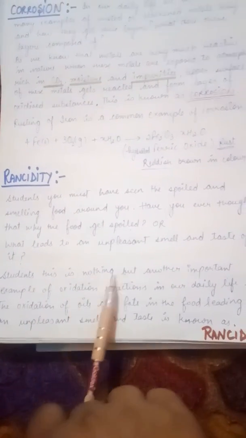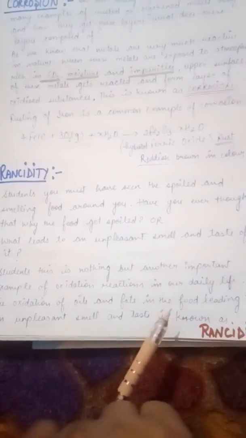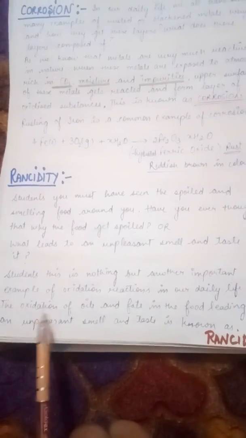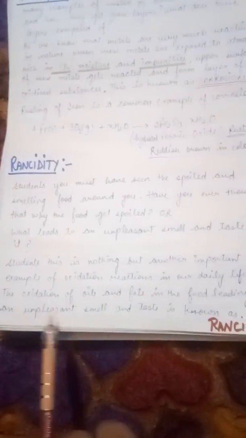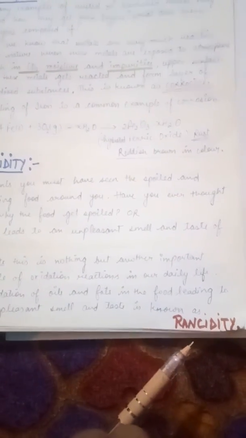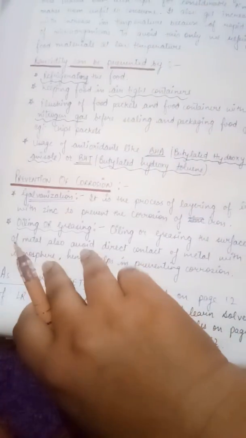Students, this is another important example of oxidation reactions in our daily life. The oxidation of oils and fats in food leading to an unpleasant smell and taste is known as rancidity. That is the spoilage of food. It makes the food unfit to eat.